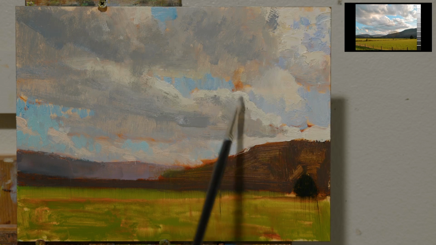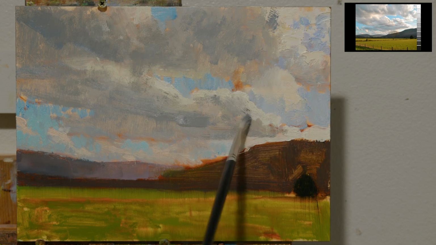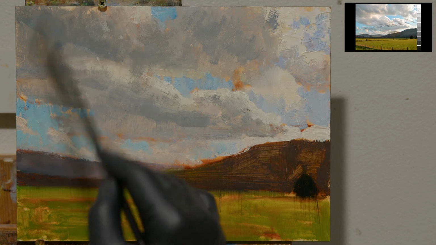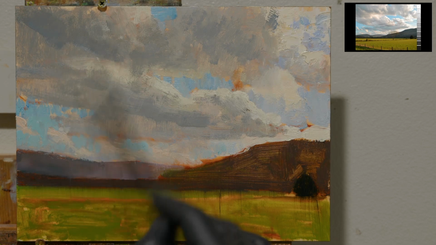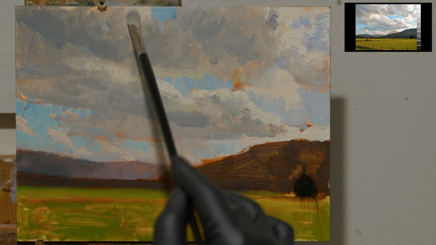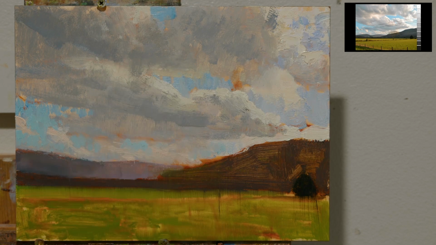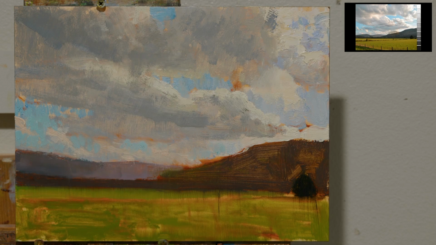And what am I doing here? I'm just rendering out some of these shapes a little bit more, just a little bit more drawing to give us these clouds. All right, so see how that takes shape, that takes form, and that's just looking at the source, right?